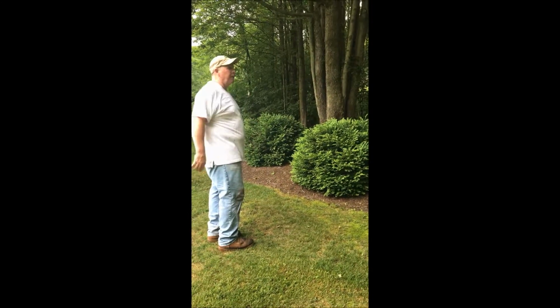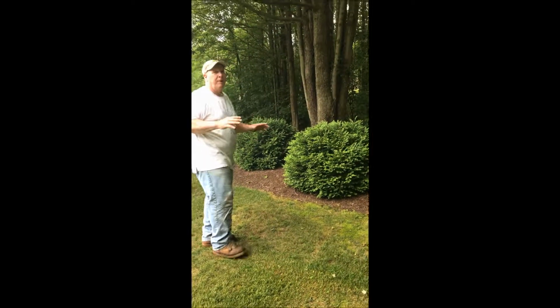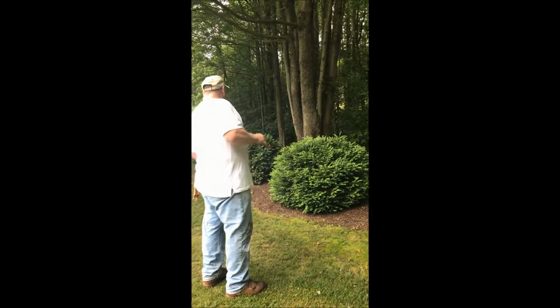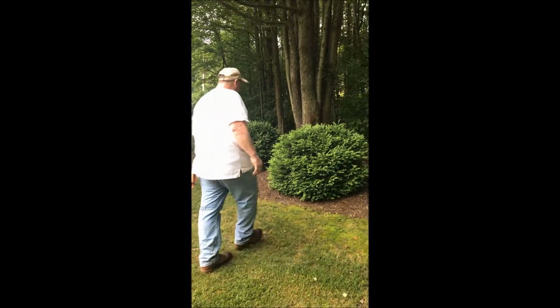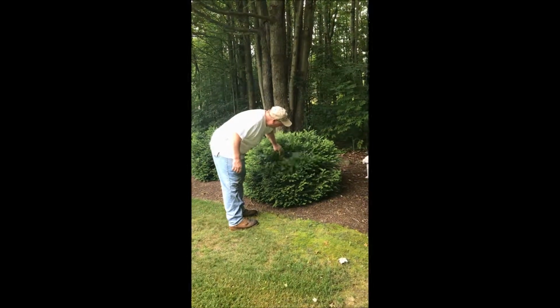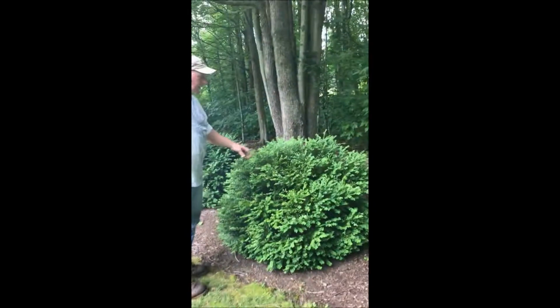So if you're going to do this kind of stuff, keep it understated. There's no way I'm going to cut an edge here. I'm not going to have a look-at-me landscape here. We have green velvet boxwood, a really good boxwood. If you get a little closer to this, Kara, if I can hold it together.